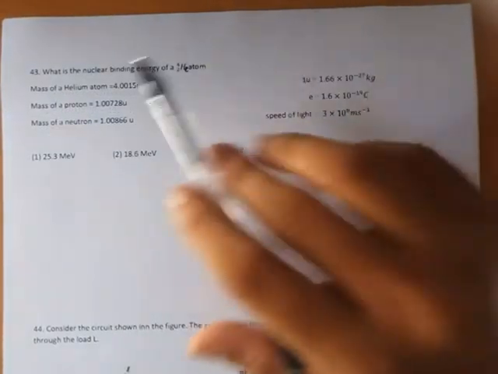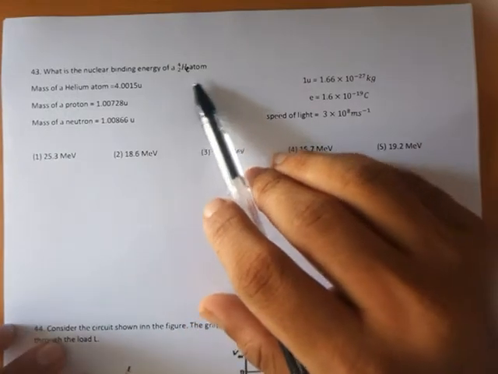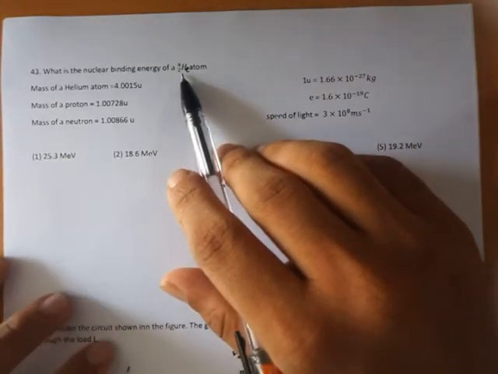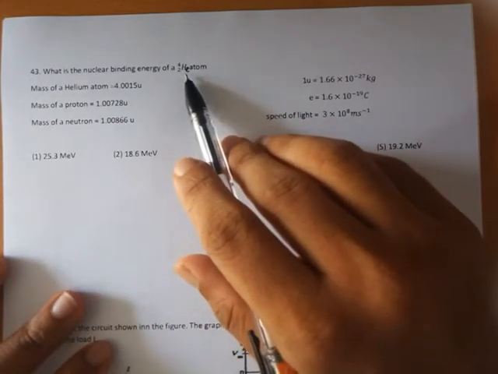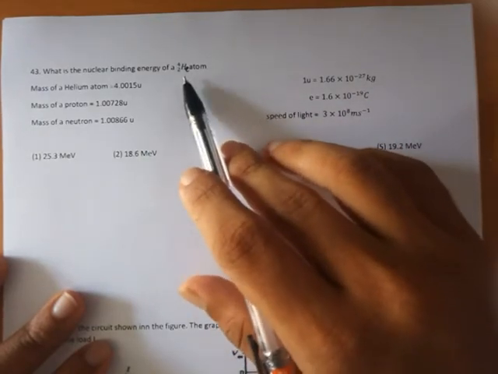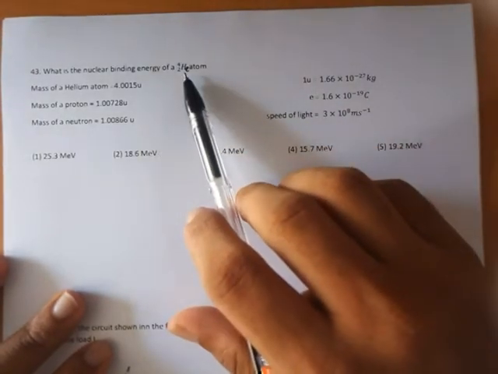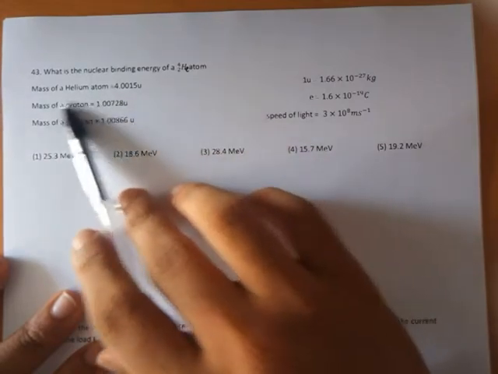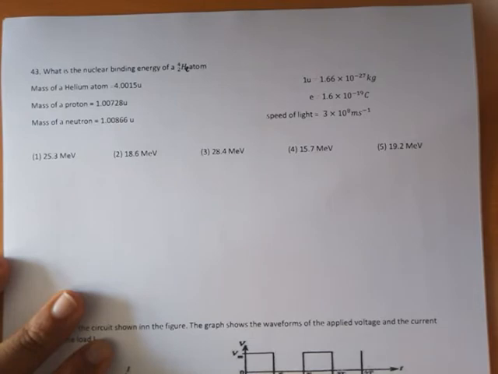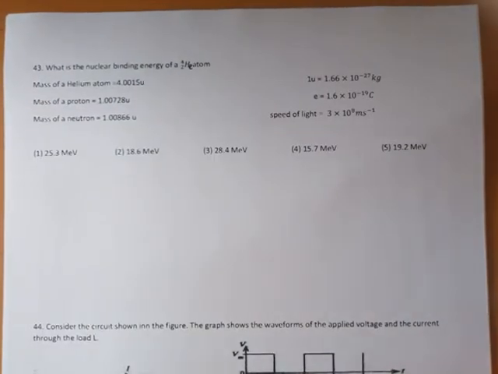Okay, 43. What is the nuclear binding energy of a 2,4 helium atom? In your exam, here it was H, but it should be helium. I won't give free marks for this because you should be able to understand that it is helium, not hydrogen, because the given value is helium, and also the 2,4 configuration is for helium. So what is nuclear binding energy? That is the minimum energy that would be required to disassemble the nucleus of an atom.